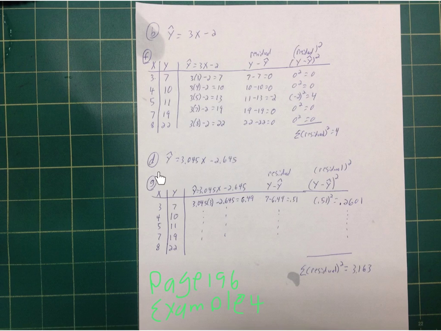In part D, you'd already come up with this equation, and you want to repeat this process for a different equation than you had above. Again, same table as above. Now you want to calculate y hat with the new equation, so you take 3 and put it in there, and you calculate that, it comes out to 6.49, and you want to find the residual, which is actual value minus y hat, which comes out to 0.51. If you square that, 0.2601.